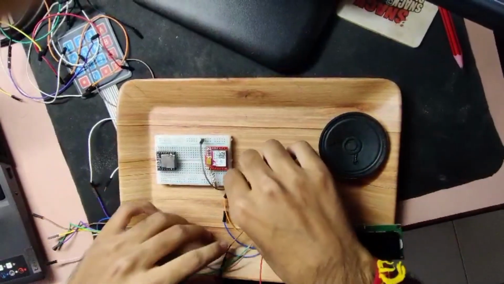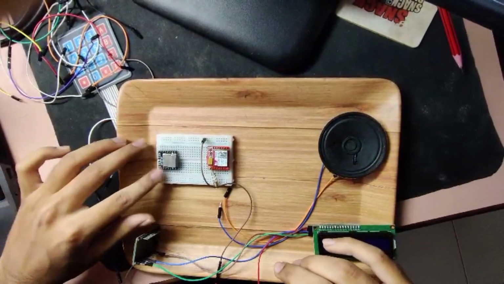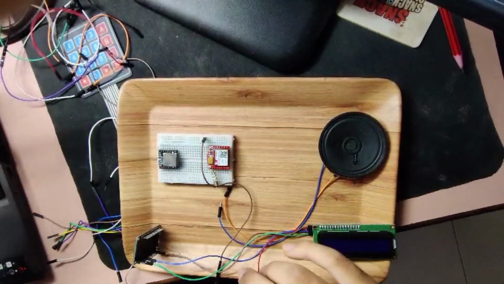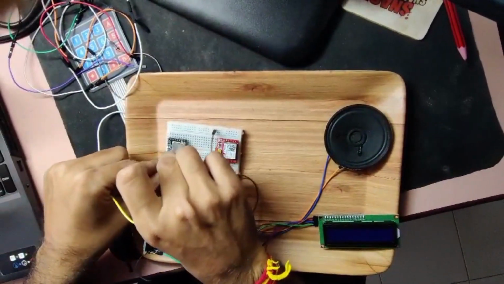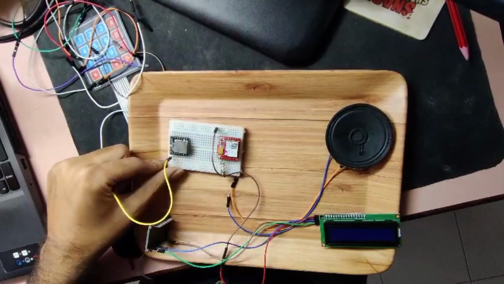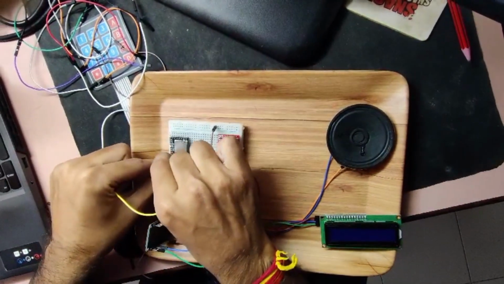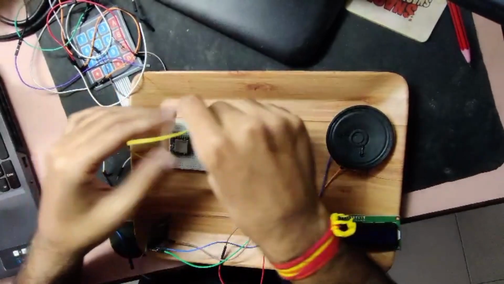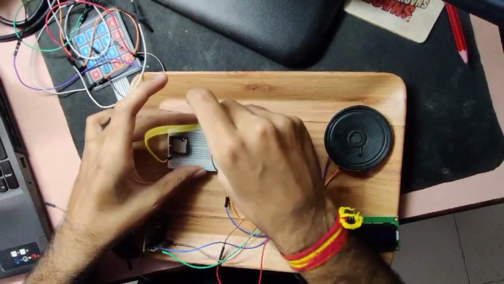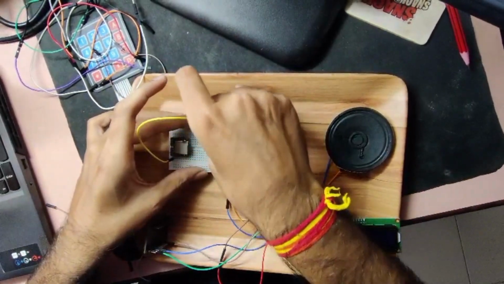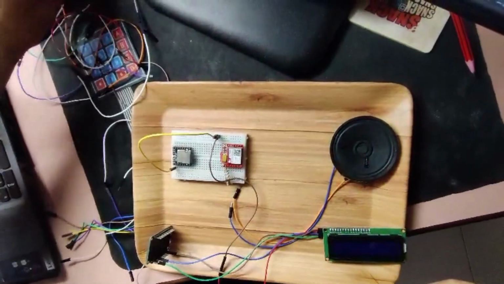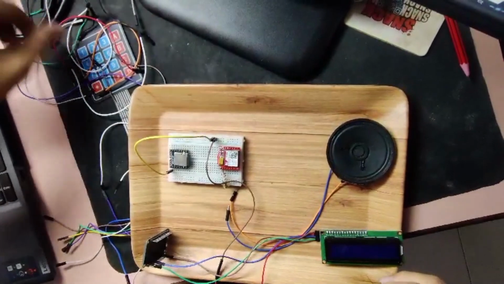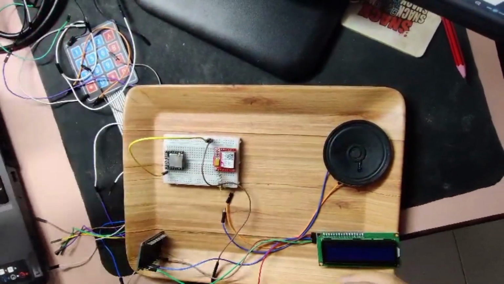Then let's move over to the MP3 module connection. The first one is the power, so I will use this first one here as the power. I've connected it here. Okay, the next one is the RX, so you need to connect it to the port number D2.